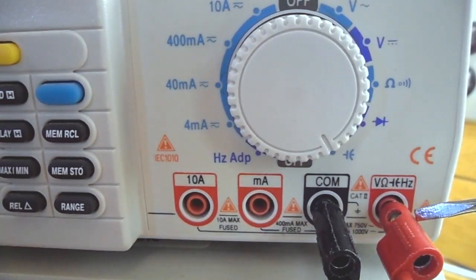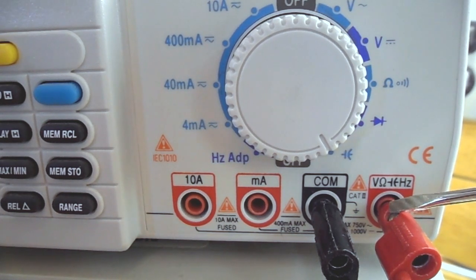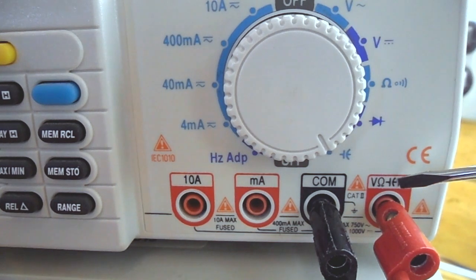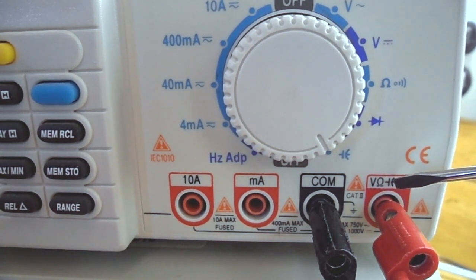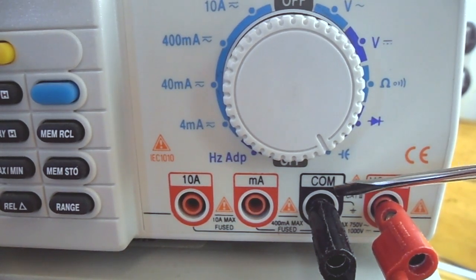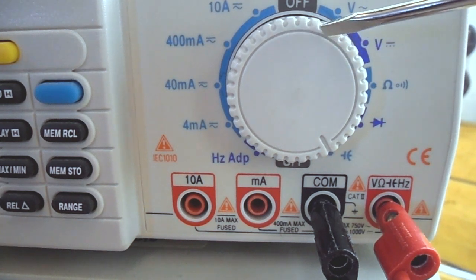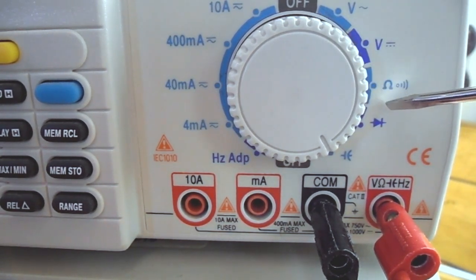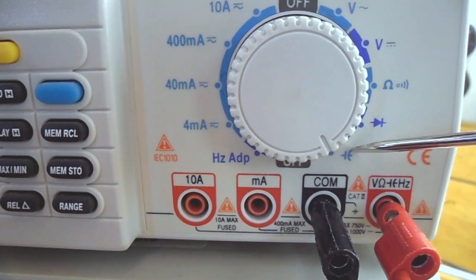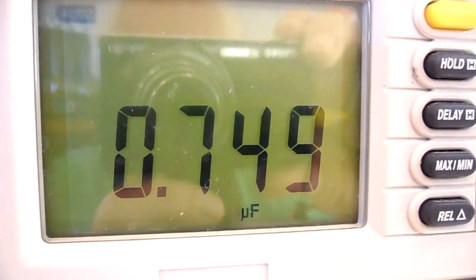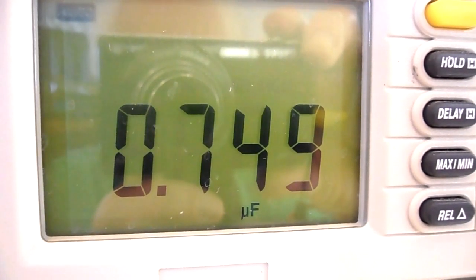So up here on your digital multimeter, the red lead goes into the hole labeled volts, ohms, capacitance, and hertz. And you can see they're using the capacitor schematic symbol. The black lead goes into common. The large selector knob needs to be rotated clockwise until it comes round to the capacitor symbol. And you can see my reading is 749 nanofarads.